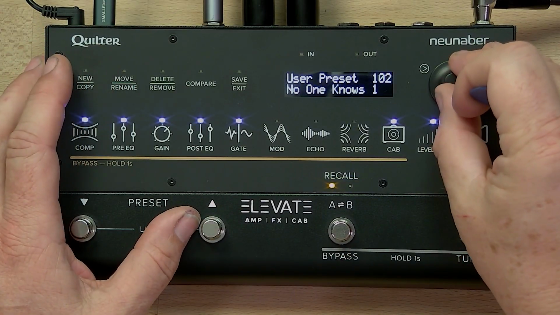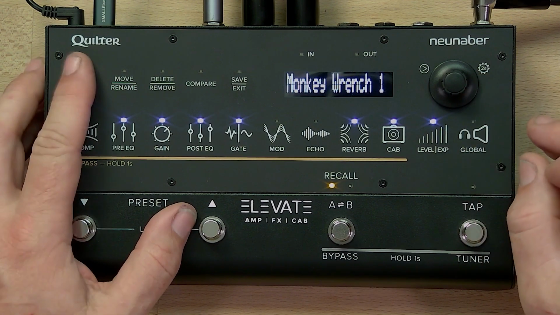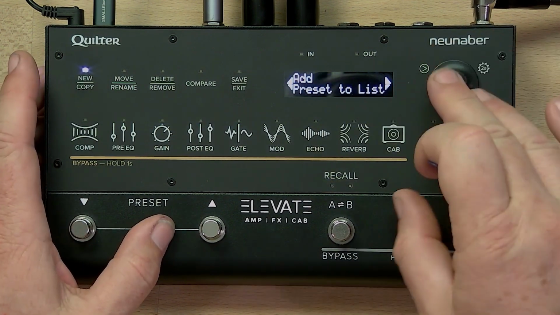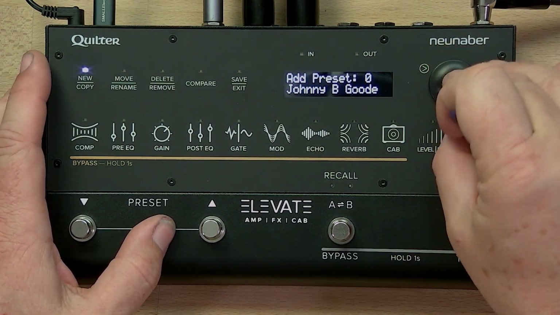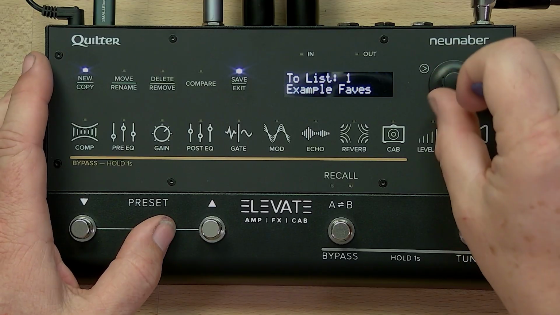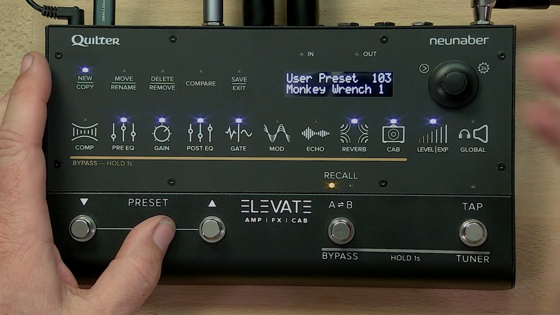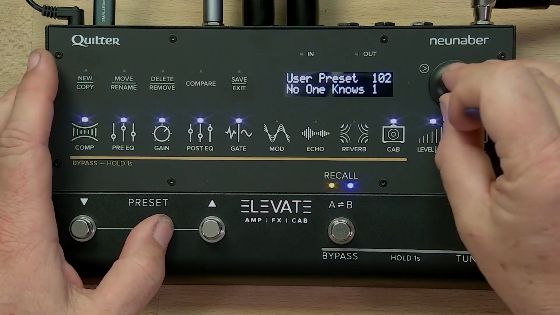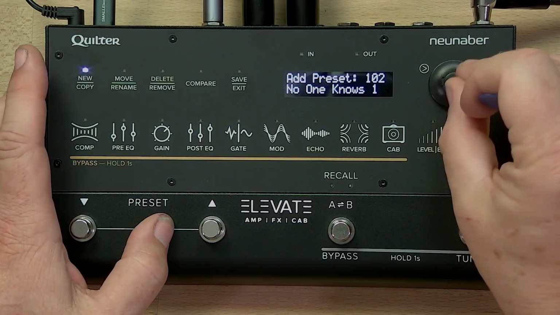Let's see, going with Monkey Wrench first. So what we're going to do is turn one more to the right to add that preset to the list, and we're going to add the Monkey Wrench preset to grungy. Save, yes. Okay, we'll go to the next one we want, No One Knows, and add the preset to the list.